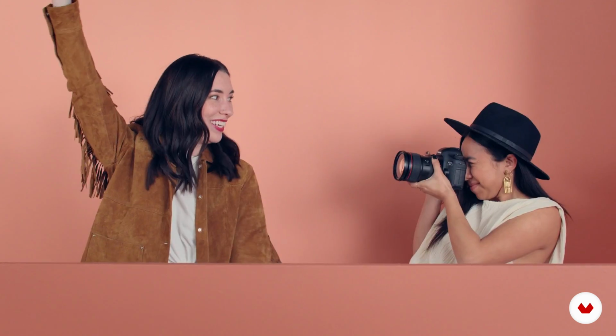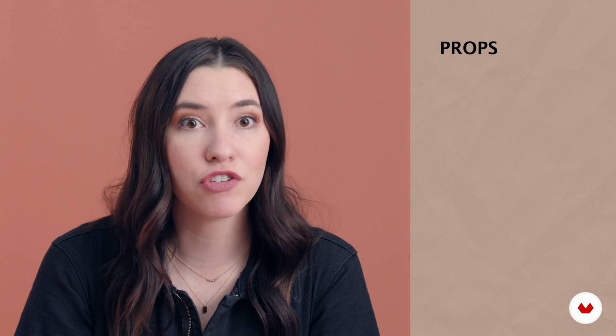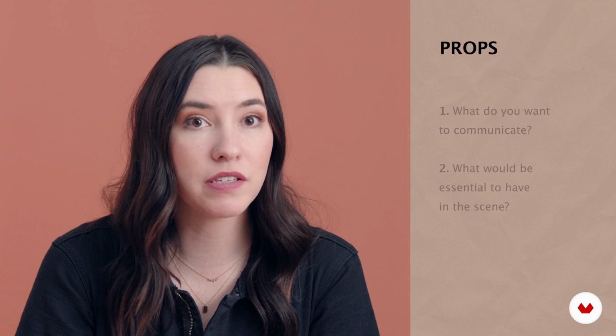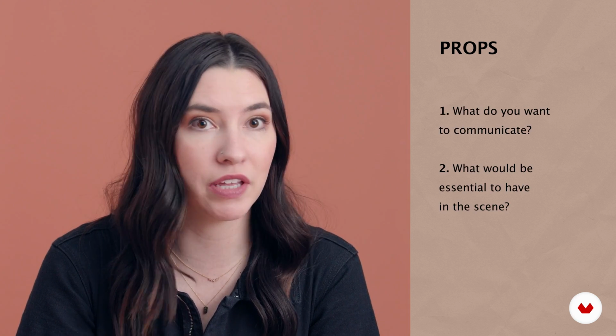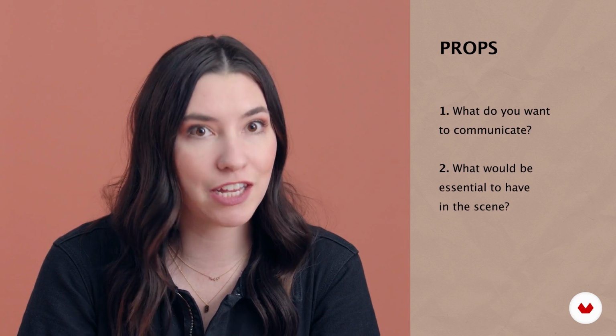In this lesson, we're going to be talking about props. Props will help bring your image to life. Just like with your set and everything else that goes into your image, they're going to communicate something. So it's important to think about what do you want to communicate and what would be essential to have in the scene.